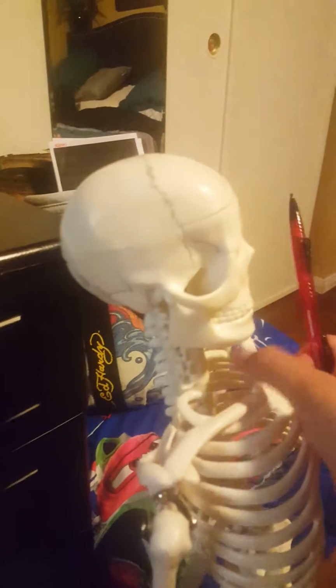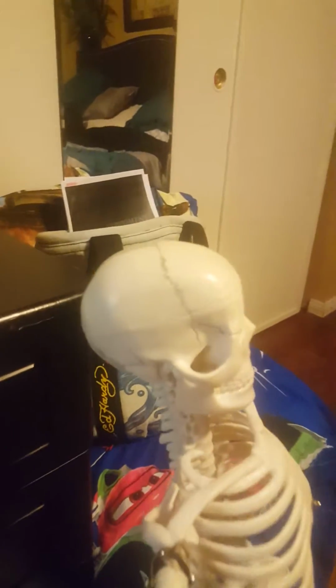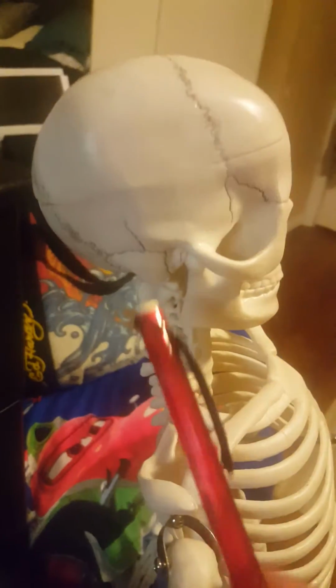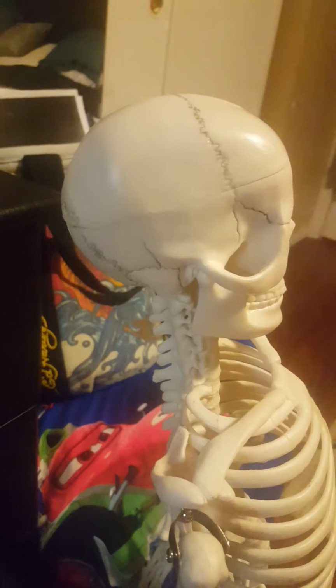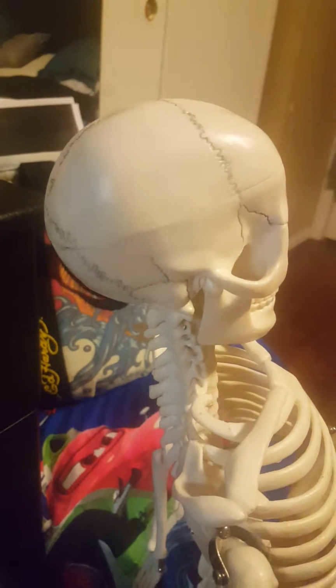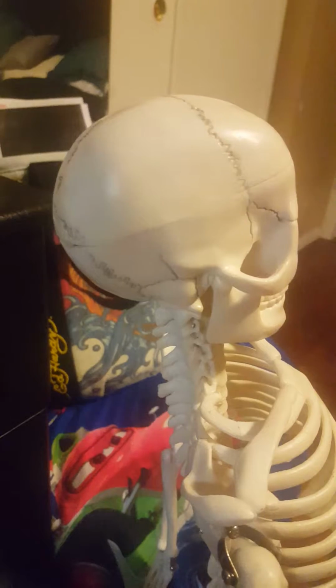Next we have our temporal, and that area is noted to be here, and the temporomandibular joint is noted inside here. It's where the mandible and the temporal bone join together. And then we have our mastoid process and our styloid.